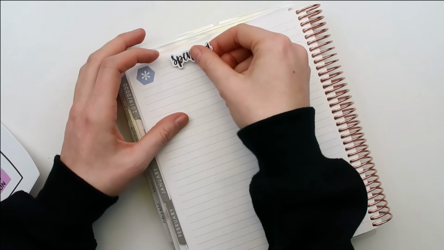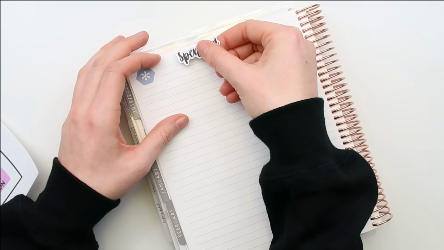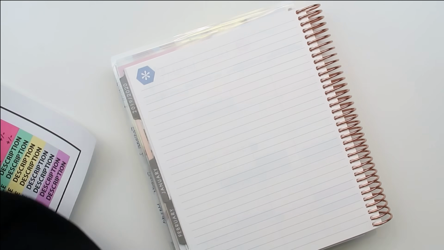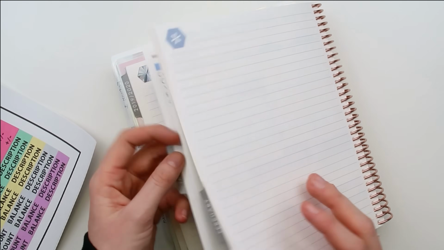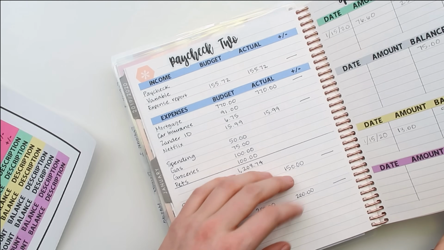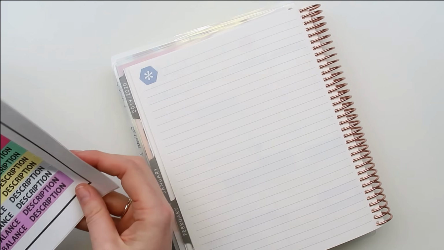So I do spending trackers based on each of my budgets. That means, let me actually put in the stickers first. Okay, I did put it in the top one.